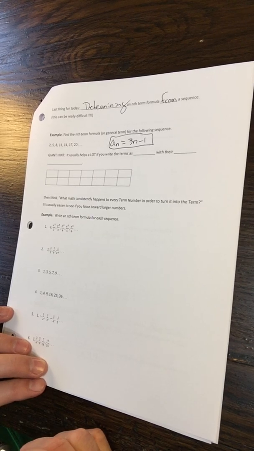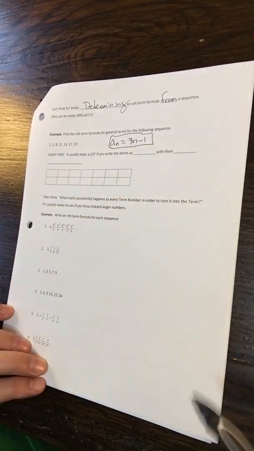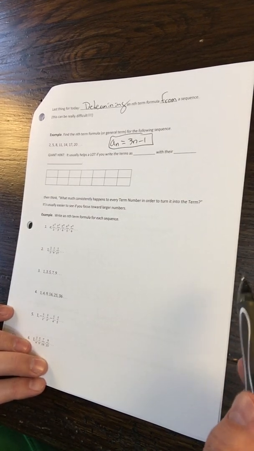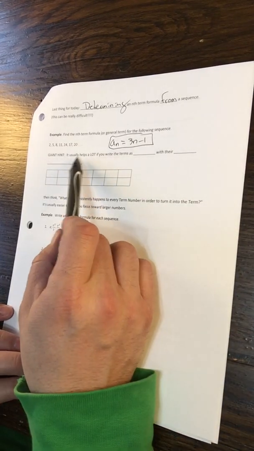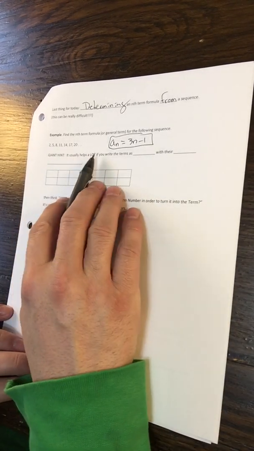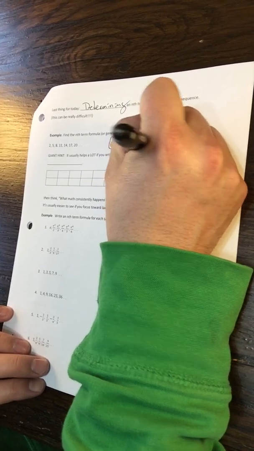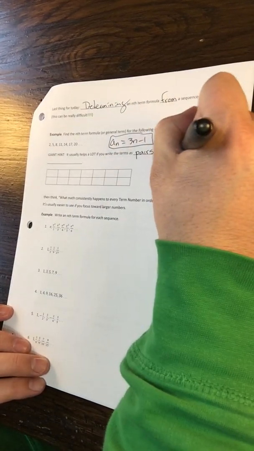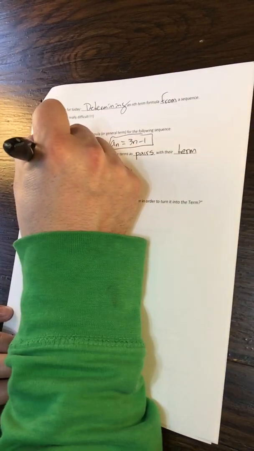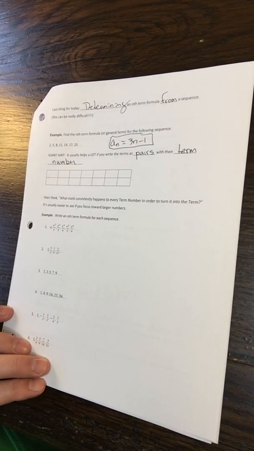Right? Well, maybe you could use a giant hint. Maybe that makes you go, yeah, I quit math. Here's a giant hint. It usually helps a lot if you write the terms as pairs with their term number.